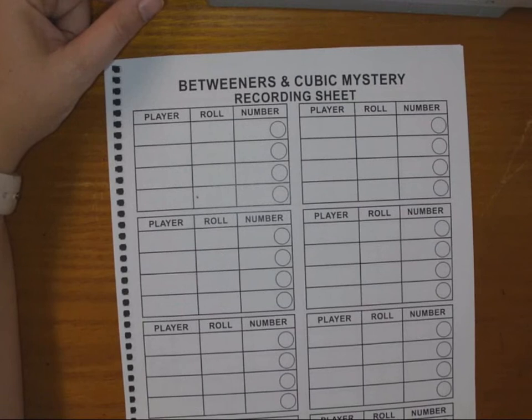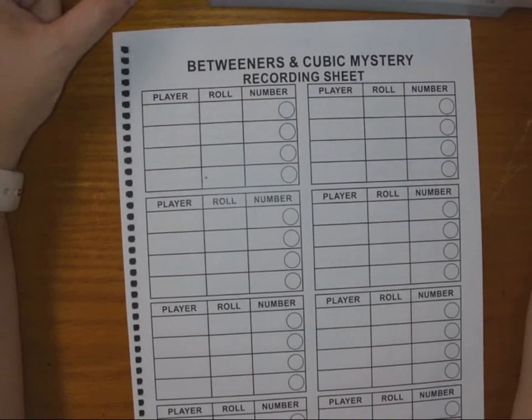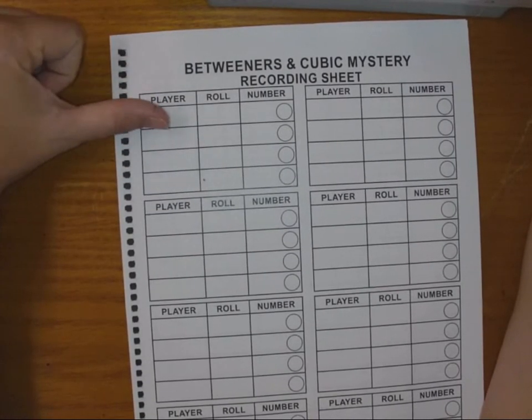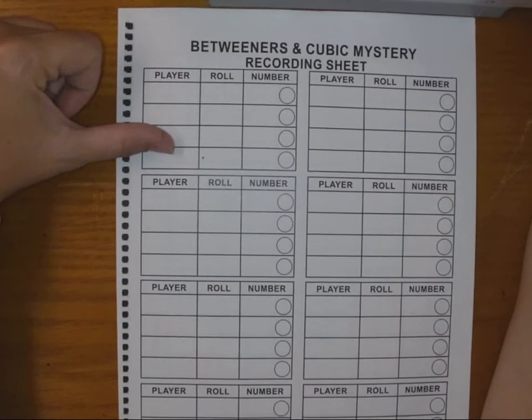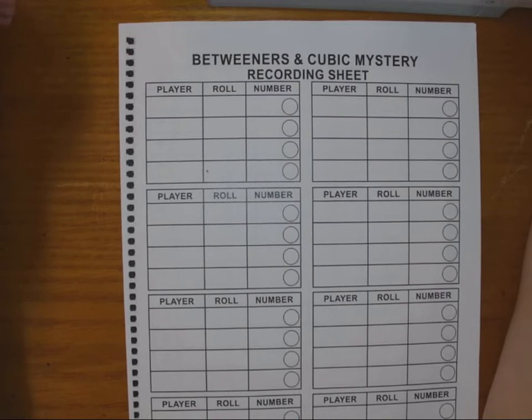Okay, another example is betweeners. You can have up to 4 players here. You can do 3, but you can't really do 2 very well for this. Each player rolls 2 dice, 3 dice, however many you have, whatever type of number you want to do here.